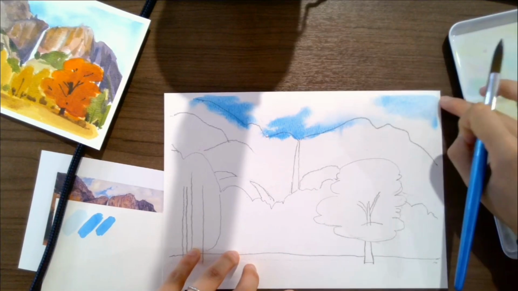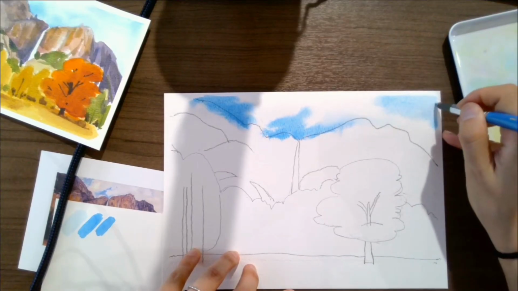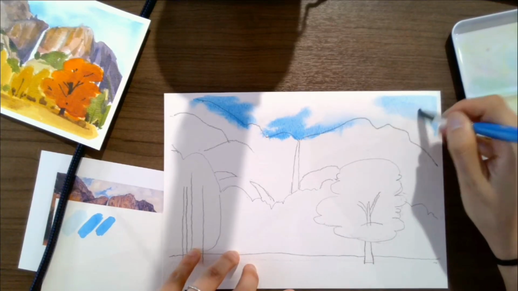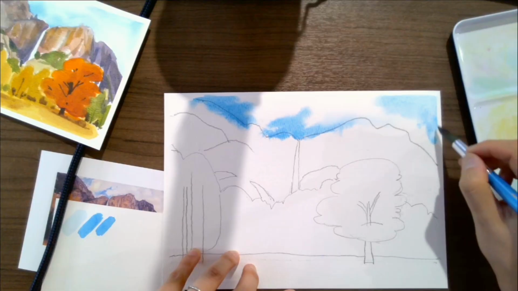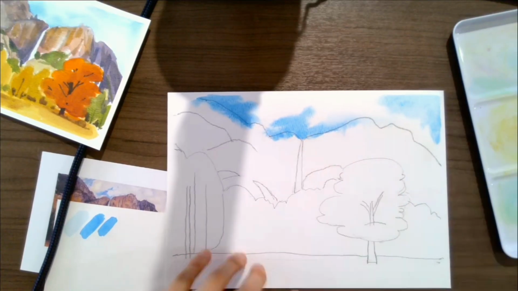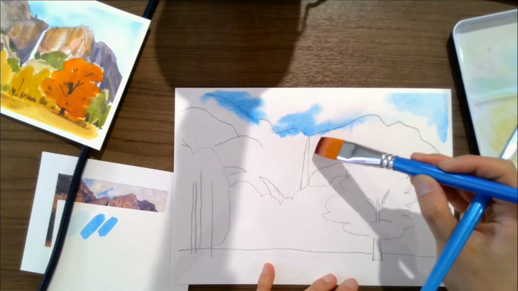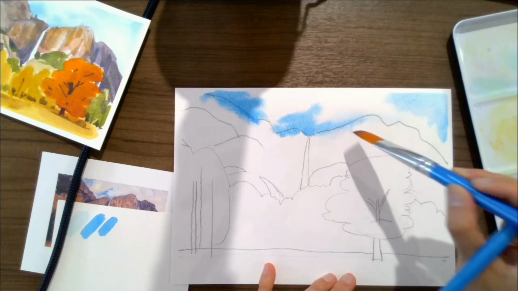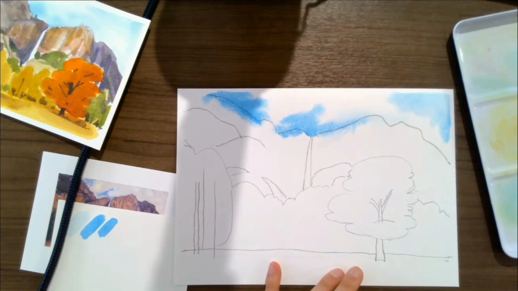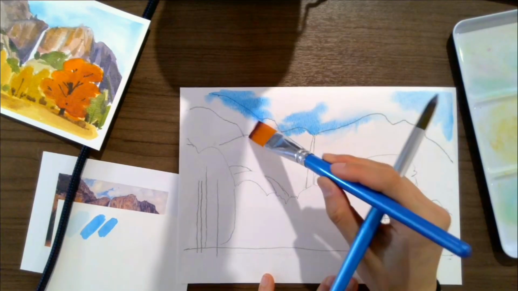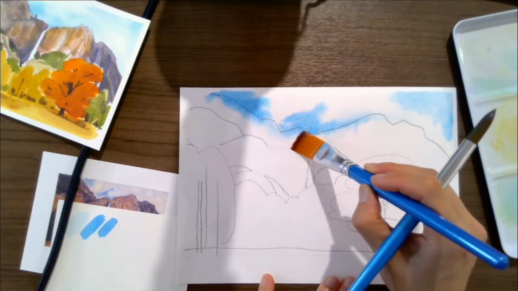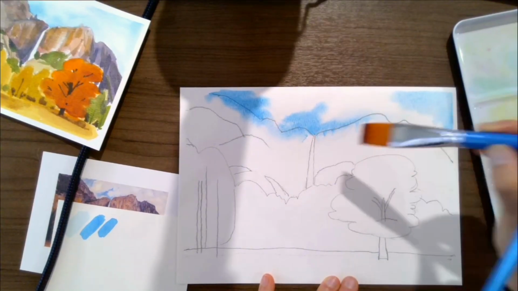And I'm doing my best to leave a clean edge right here, but it might get a little bit messy. And I'm letting this overlap with this line that I drew here because I'm going to paint over it later with a darker color, and it'll mostly be masked. I just don't want it to cover the waterfall because I want to leave that white.